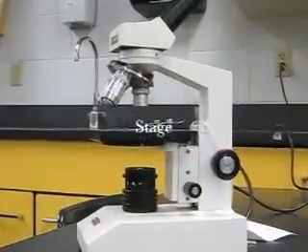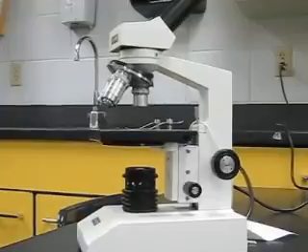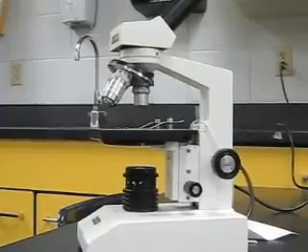The microscope stage is found in the middle of the microscope. This is the location where you're going to put your microscope slide for viewing.